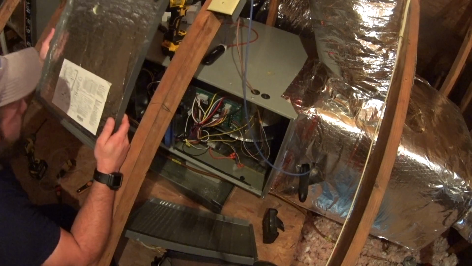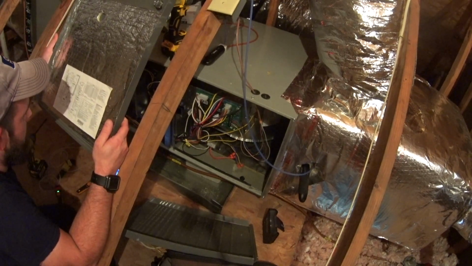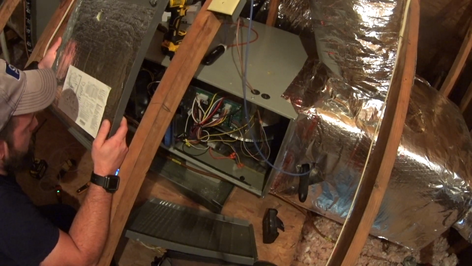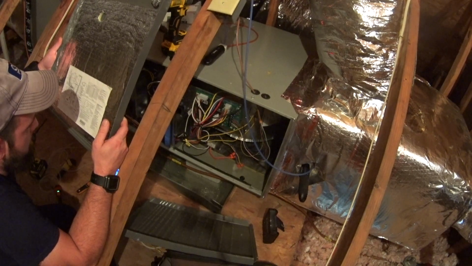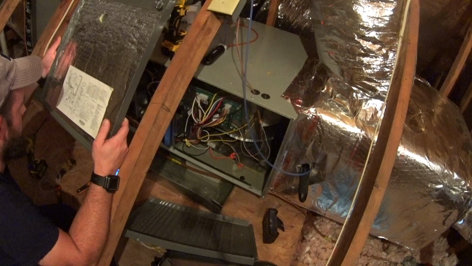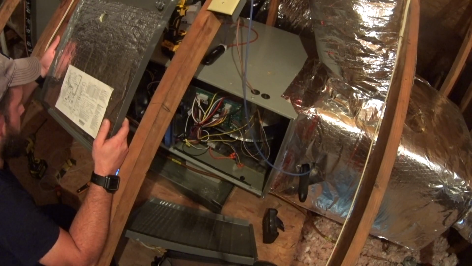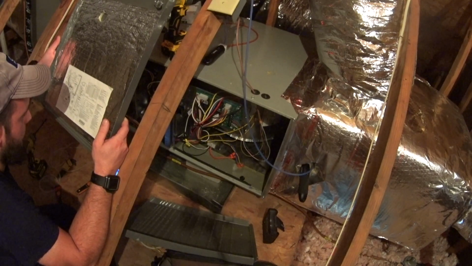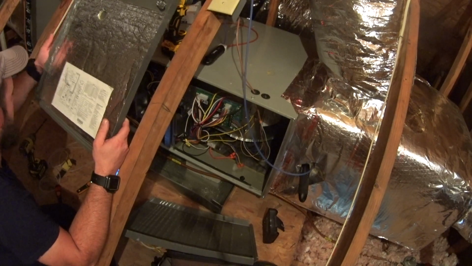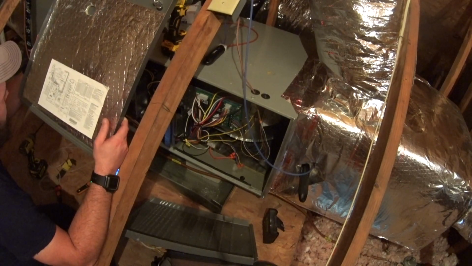See if I can confirm the second stage operation procedure. Note 5 is about twinning furnaces. W2 delay, it's in the dip switches.